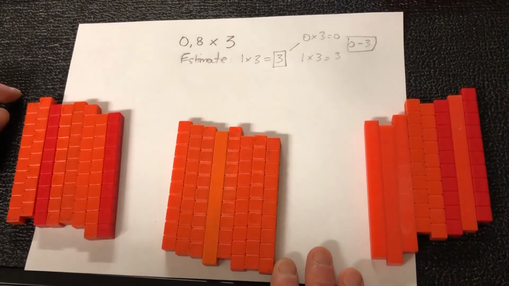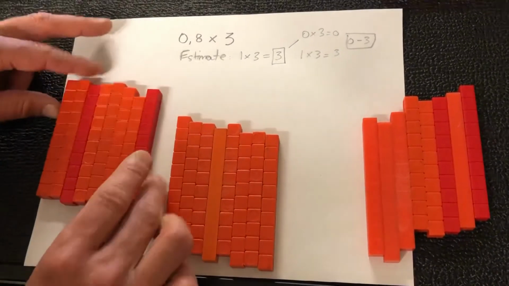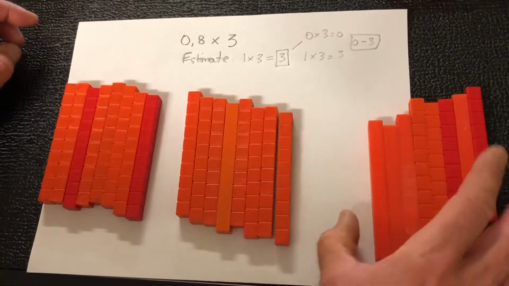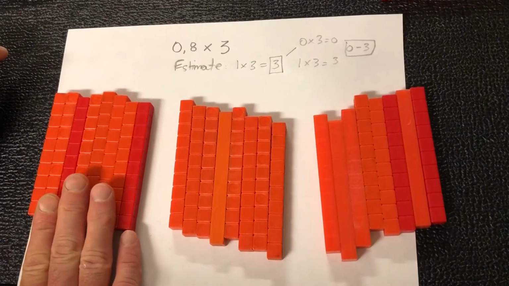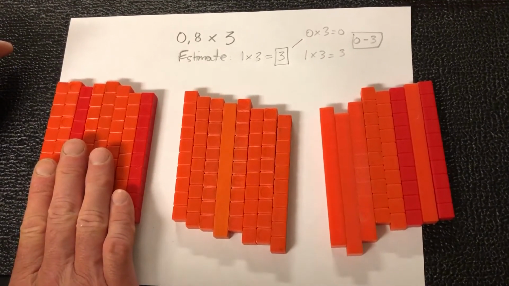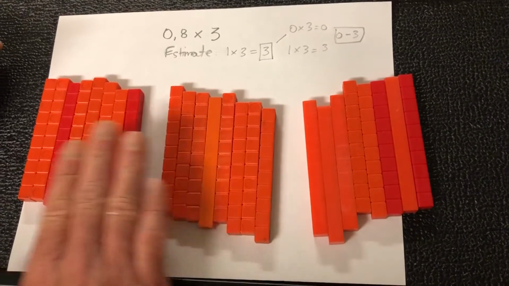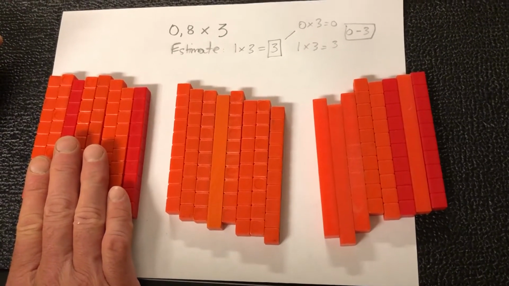And we can look at that as 3 groups of 8/10. And so we've got a group here, 8/10, a second group, and a third group. And then you could simply add all of those up. 8/10 plus 8/10 plus 8/10. And we can say 8, 16, and 24/10, which is the same as 2 and 4/10.